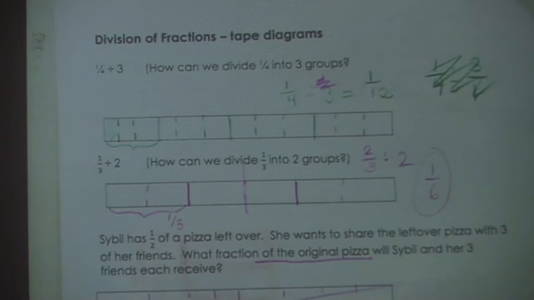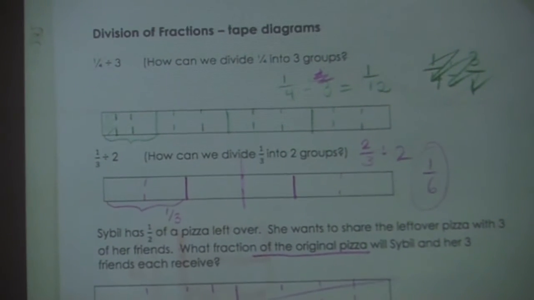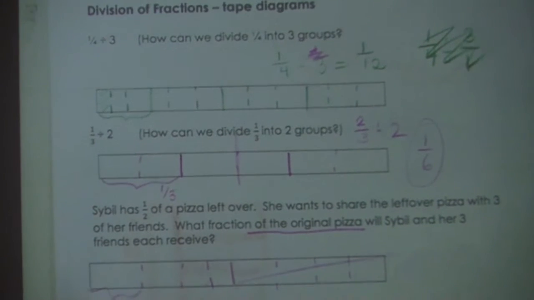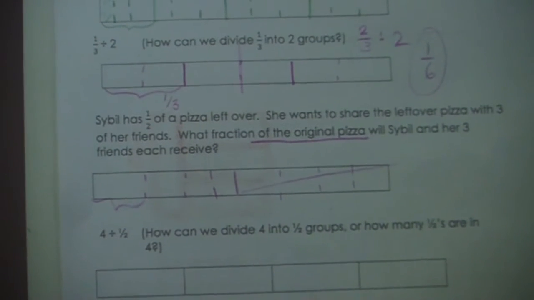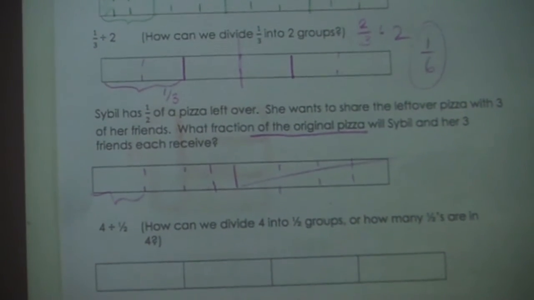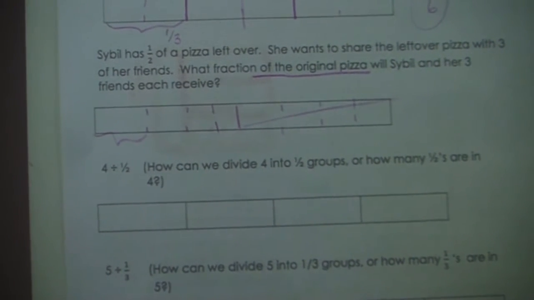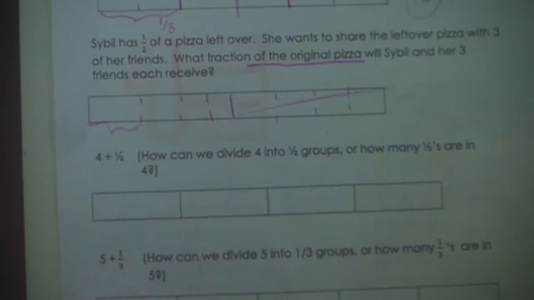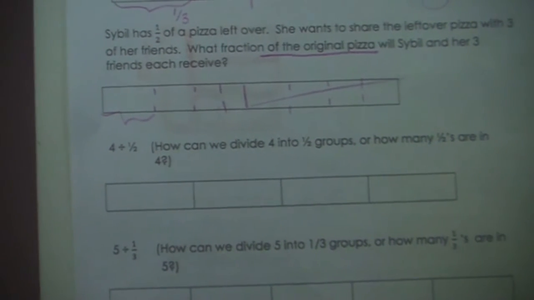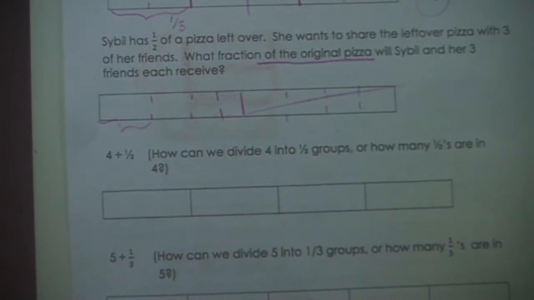How much pizza did they get of what was left? 1/4. Yeah, so that's why the questions do make a difference, and that we're pretty careful about our language. In this unit, they're practically always going back to the original size of whatever their whole was.